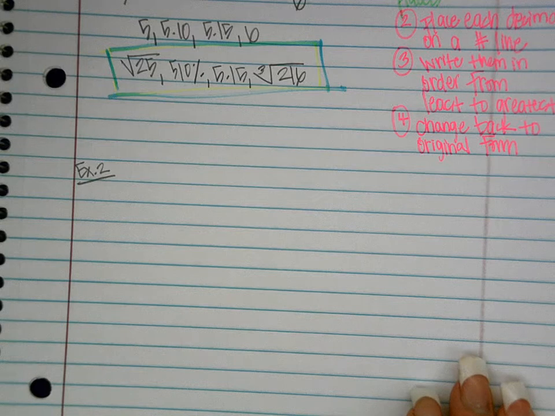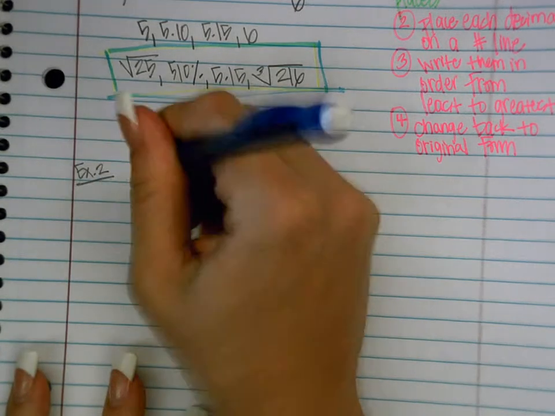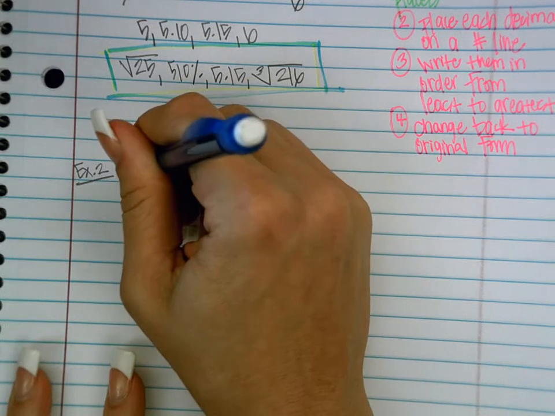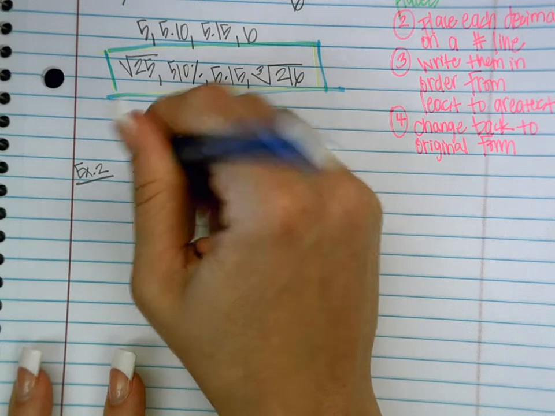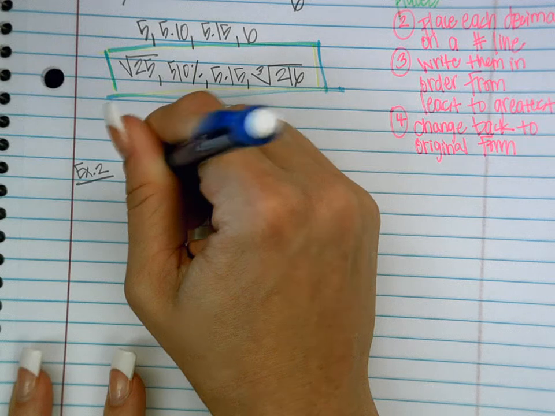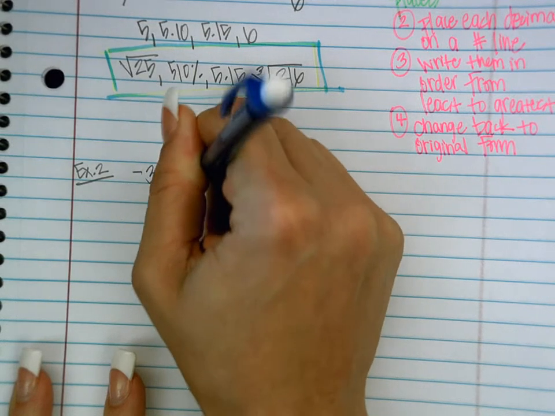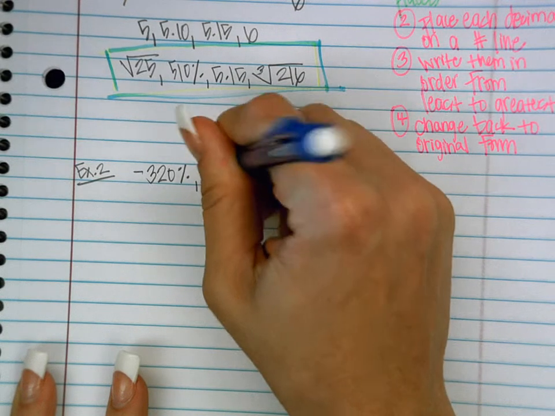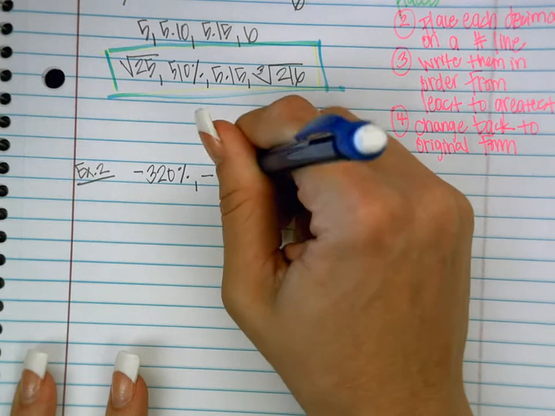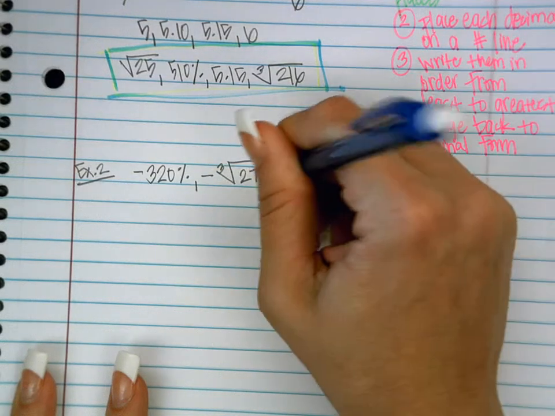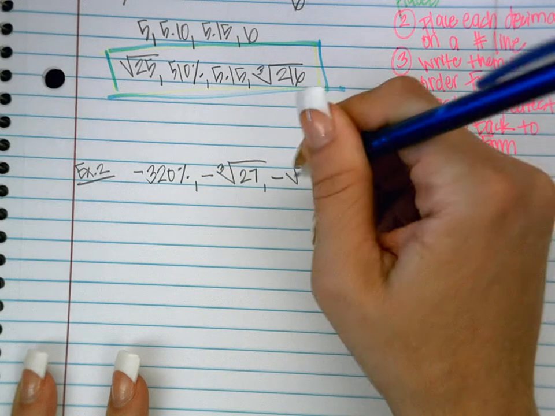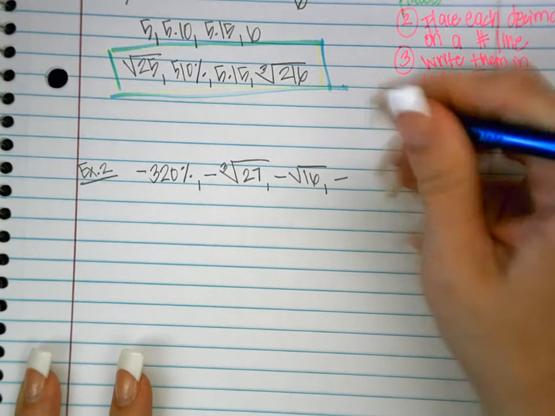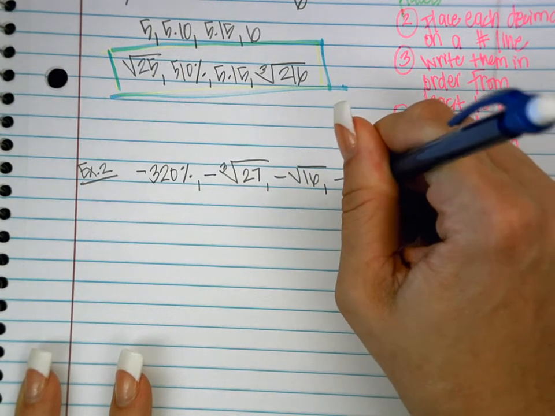I would like you to place negative, this is where it gets tricky, okay, negative 320%, as well as negative cube root of 27, negative root 16, and negative 3.5.